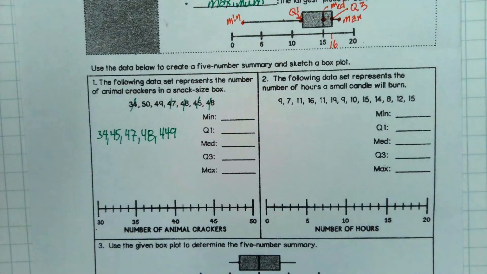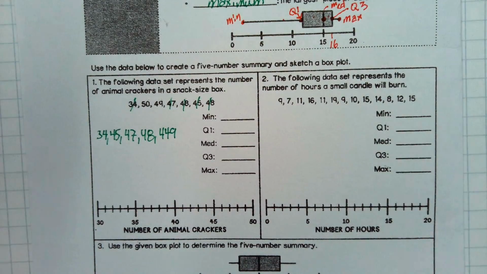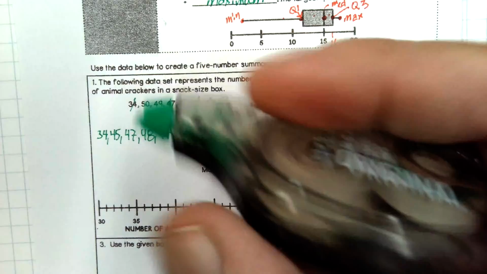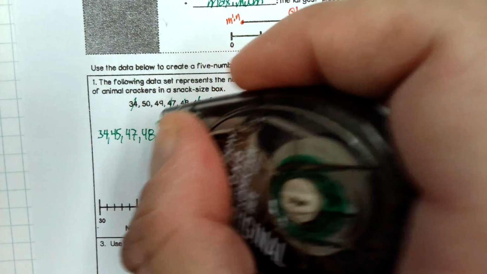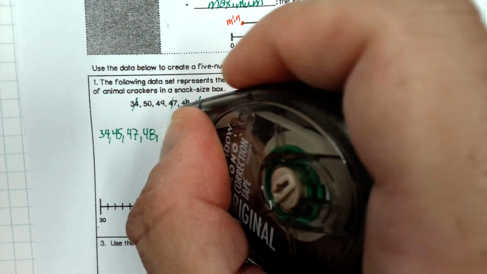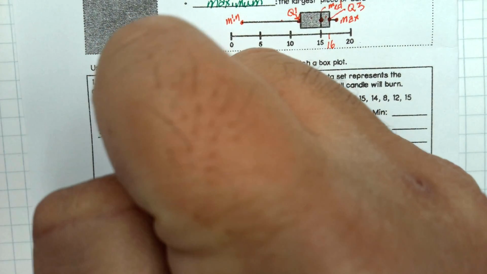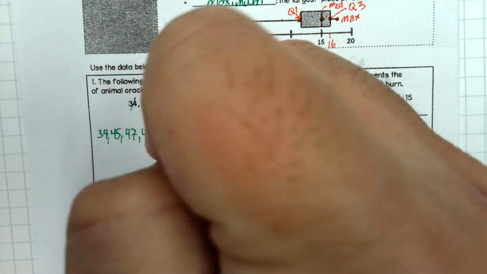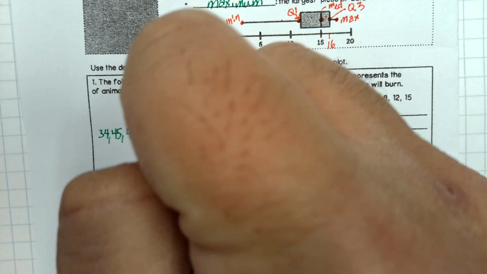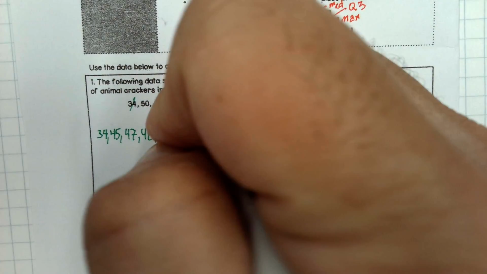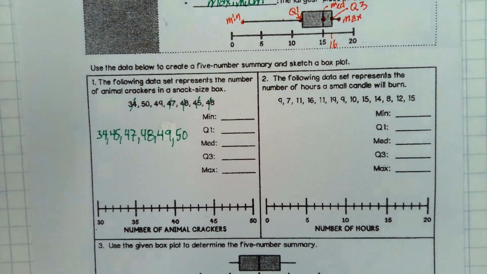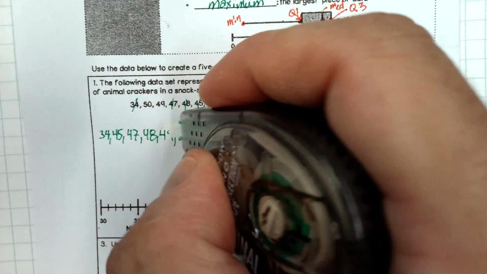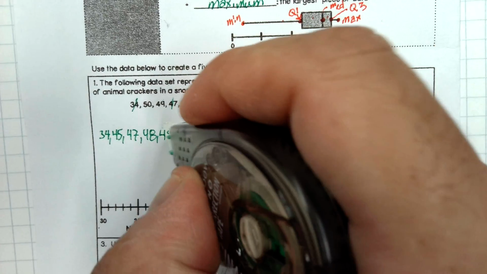Oops. I did two. What did I do there? I put 2 4s, didn't I? And 50. There we go.